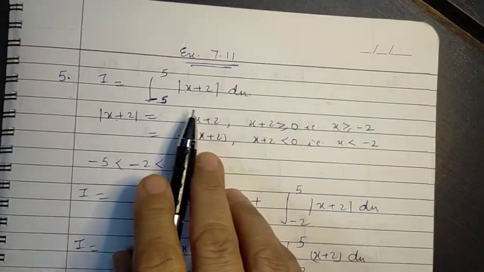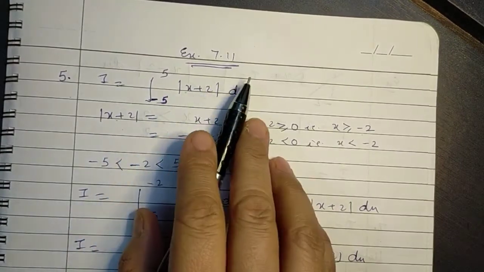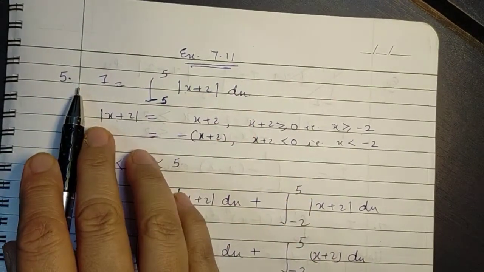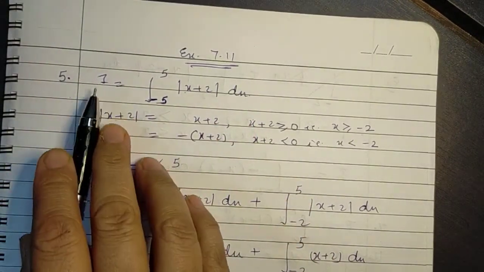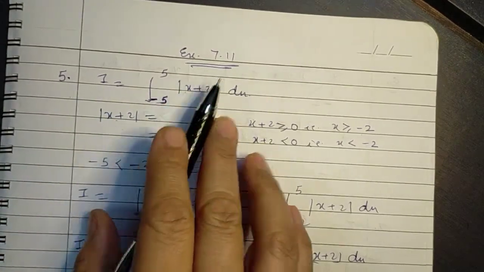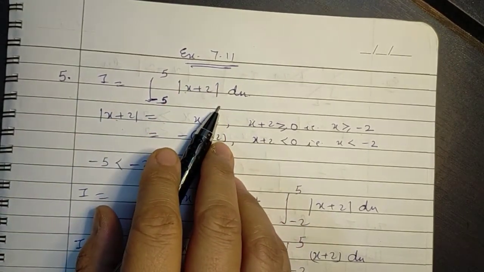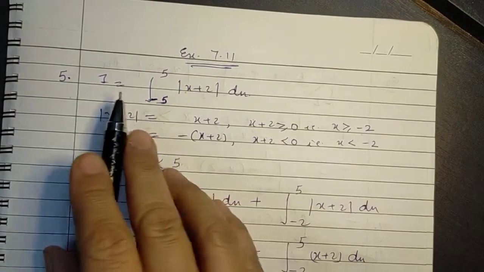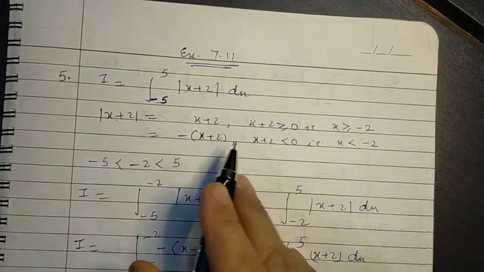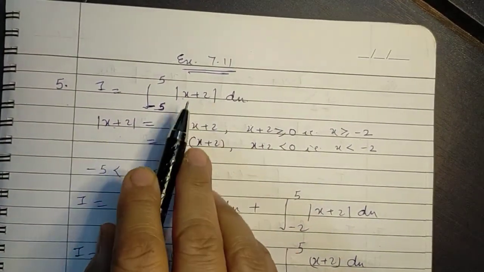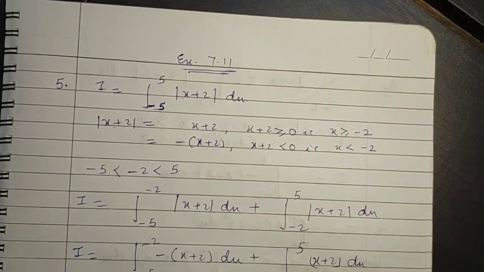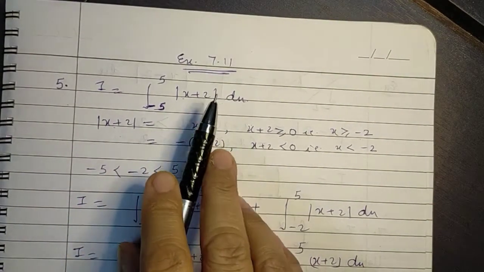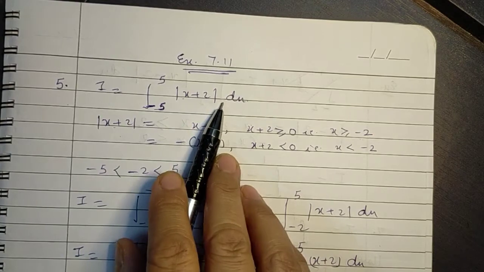Now let's quickly proceed with some more questions from exercise 7.11. We'll first take up one category of questions which deal with modulus of functions. We have questions number 5, 6 and 18 in this exercise which deal with this kind of question, and then we will also do some more questions of similar kind.